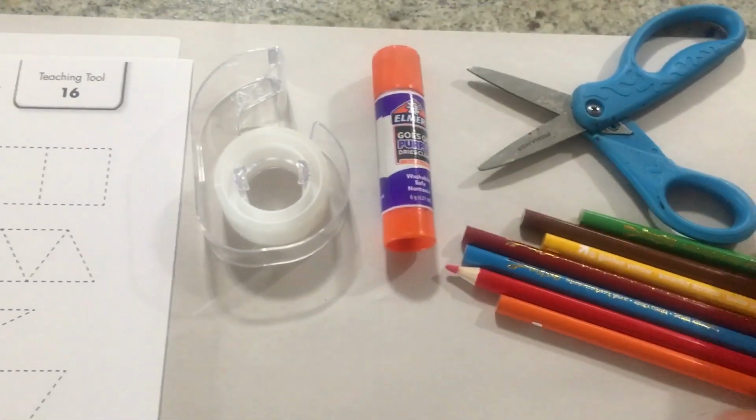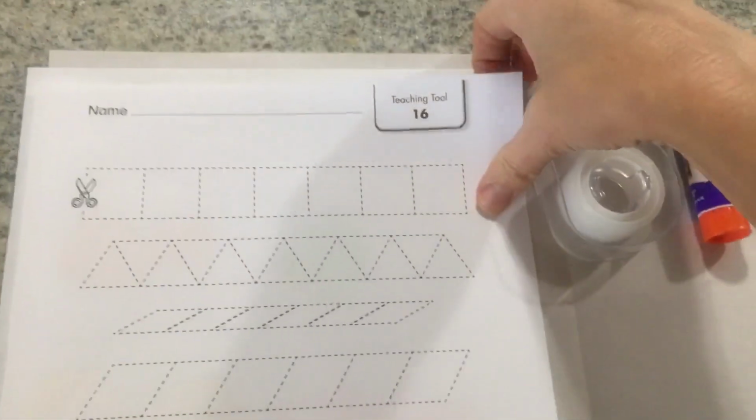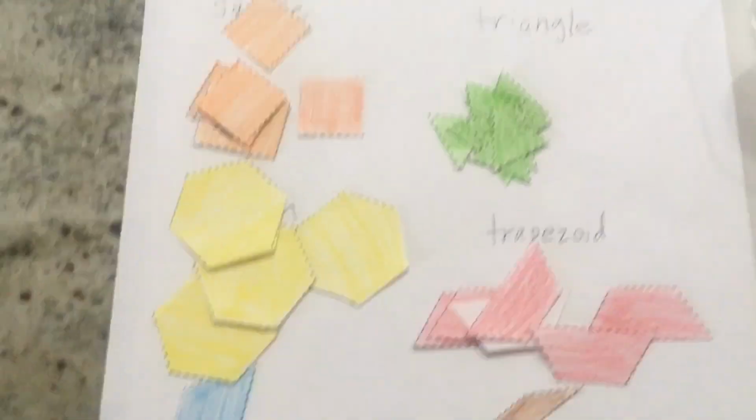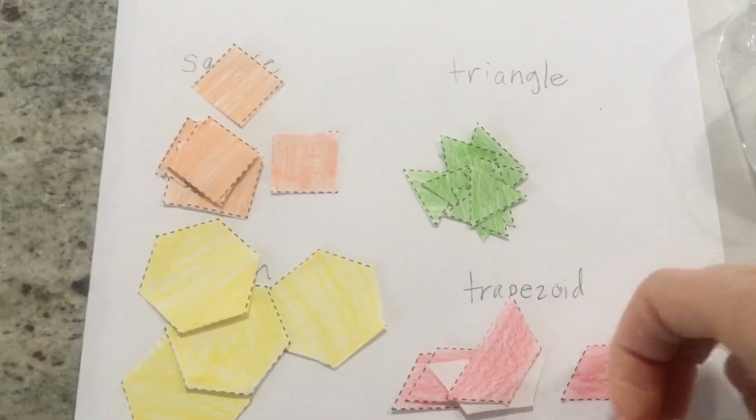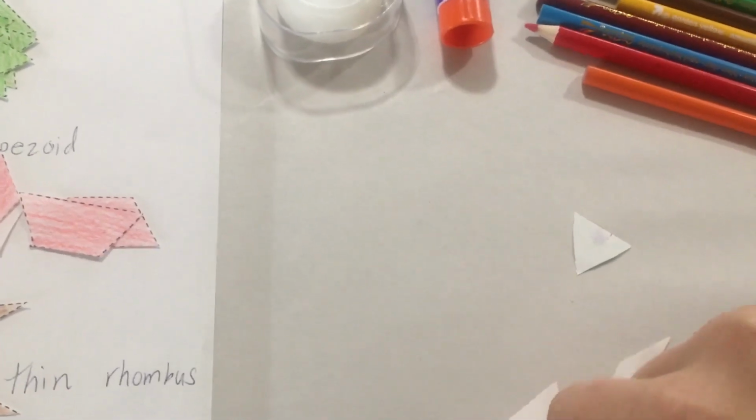The first thing I want to show you is that I'm going to make something out of these shapes that I've already colored and cut out. So I showed those to you earlier. And the first thing I'm going to make, I'm going to use the trapezoids. So I'm going to start by using the trapezoid here. I already put some glue on it to save some time.